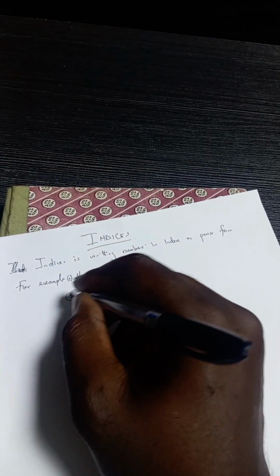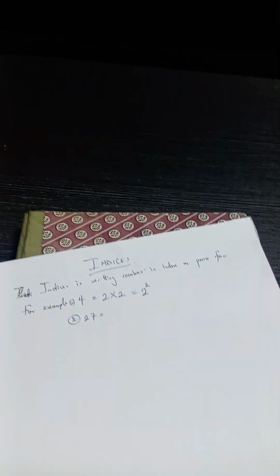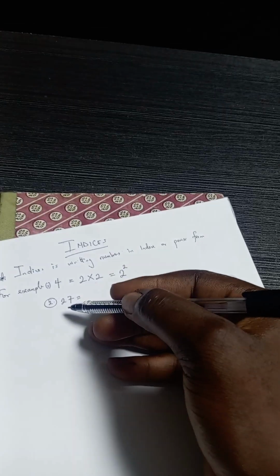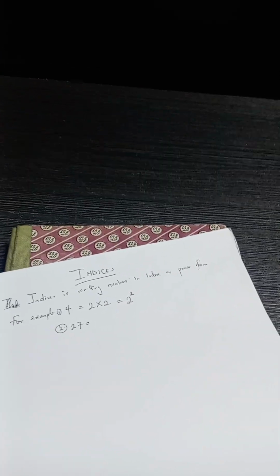So with this example, let me see another one. We have 27, which is a number, but it's an odd number and is a multiple of a certain number, which is what? 3. Now, if it's a multiple of 3, then how many times will 3 multiply itself? Because that's the basic logic of indices. It is multiplying itself.